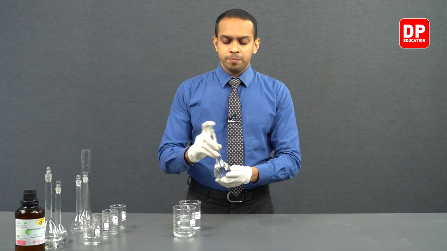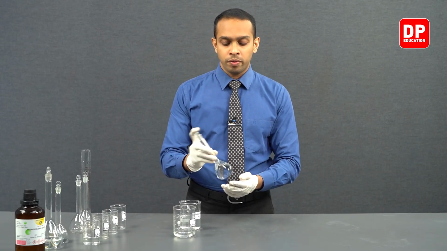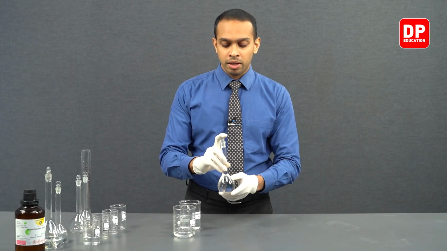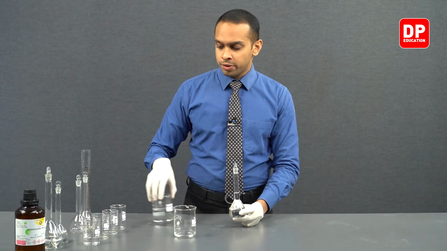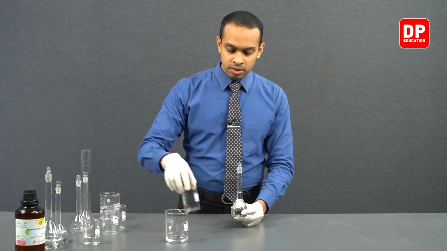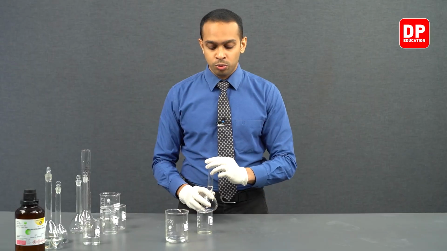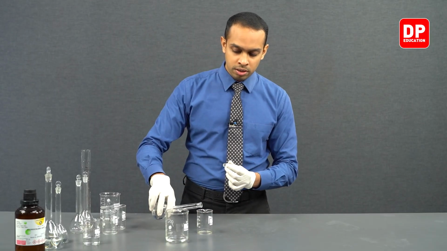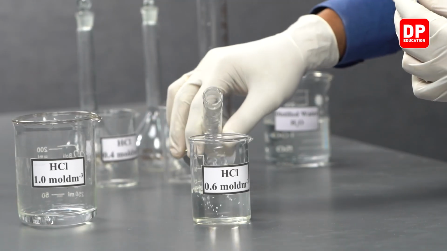After adding the right amount of water, we can always turn it upside down to make a more homogeneous solution. Afterwards, students, we can now transfer a small portion of this solution into this beaker that is labeled 0.6 moles per decimeter cubed.